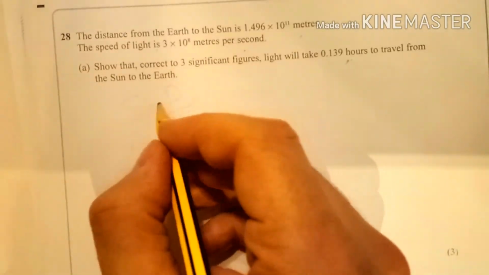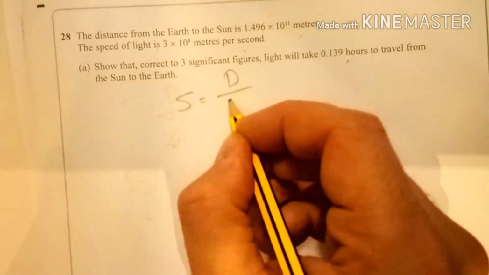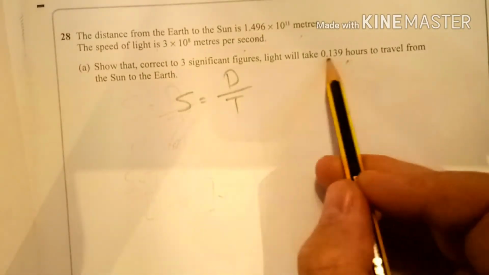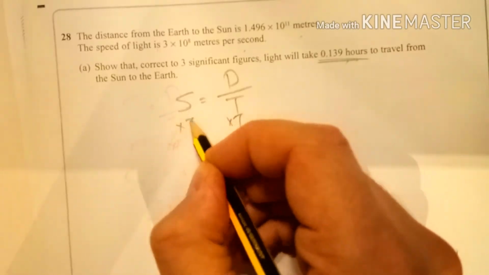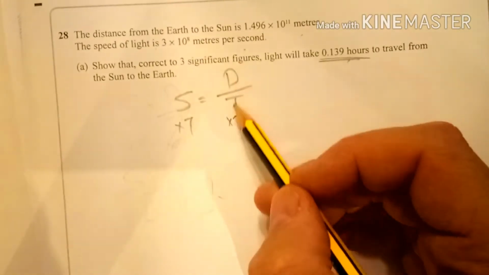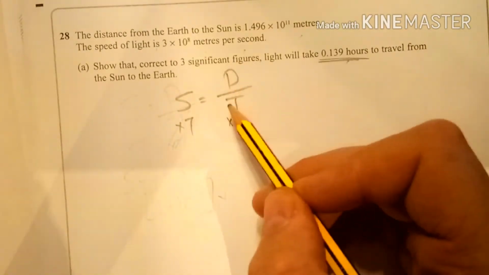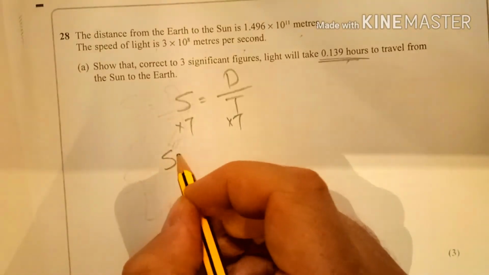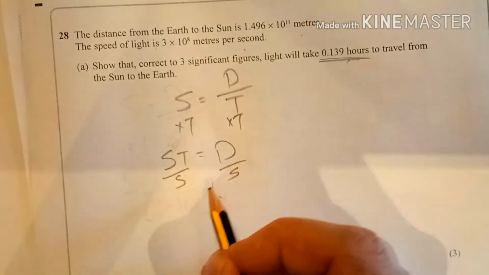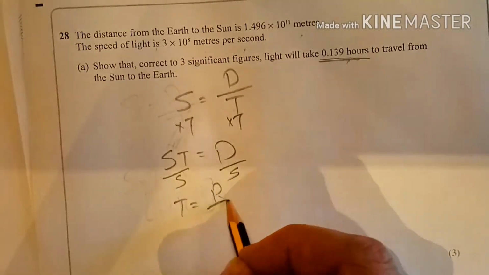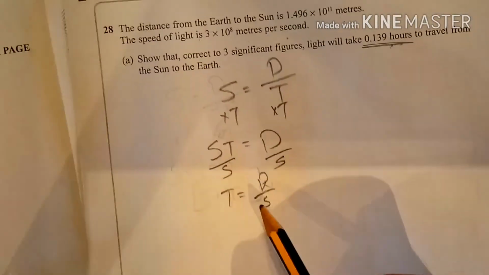We've got speed and distance, so we need speed equals distance over time. Okay, this is hours, so we want to make time the subject. So times it by times, times it by times. My rule of thumb is whenever you get a fraction, go with the denominator because it's horrible. Speed times time equals distance. I need to get time on its own, so I need to divide by speed, divided by speed. Time equals distance over speed.